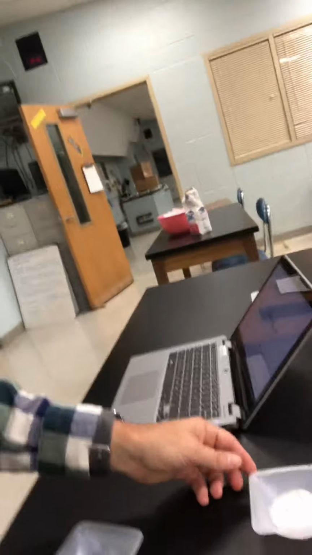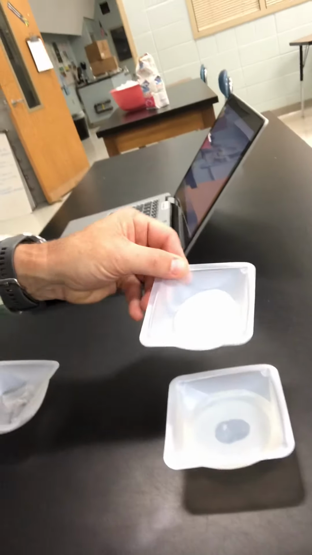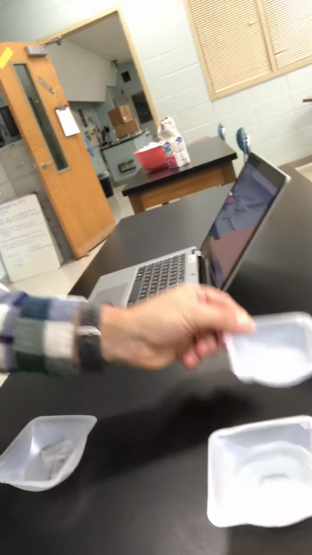So I have weighed my sugar. Write this down in your notebook. We're collecting data again. The sugar weighs 21.62 grams. My water weighs 20.31 grams. Here we go. I'm going to dump it in and dissolve it now. I'm going to stir.